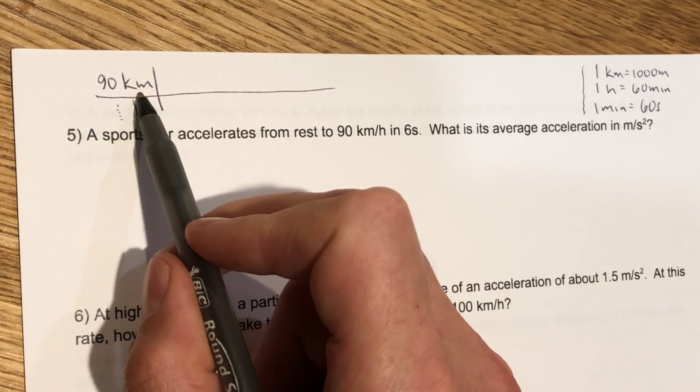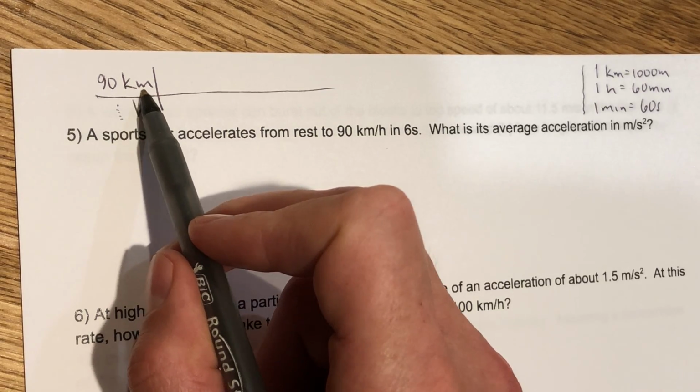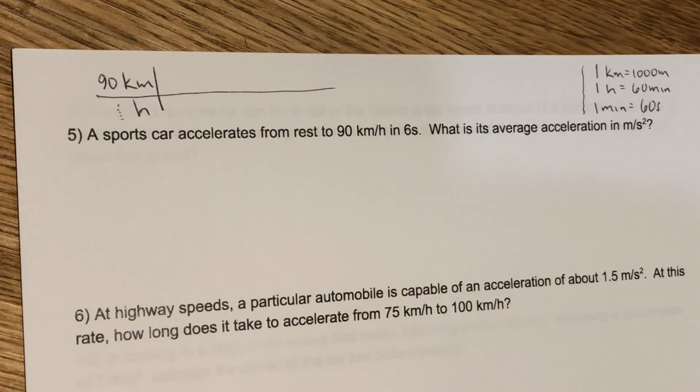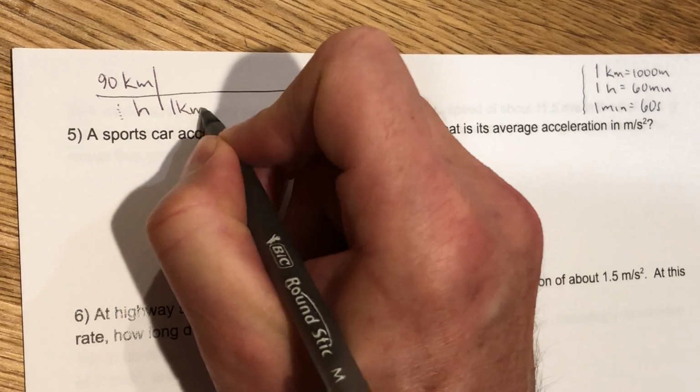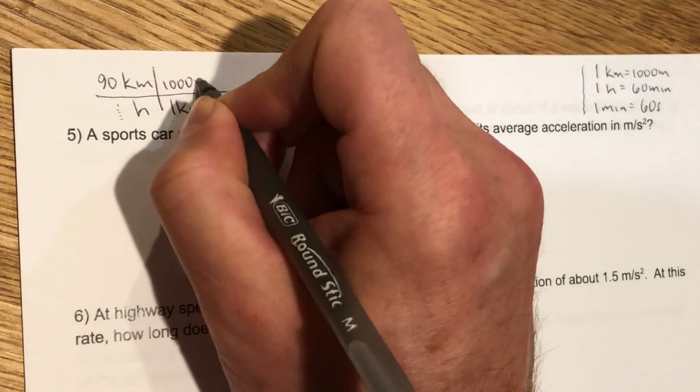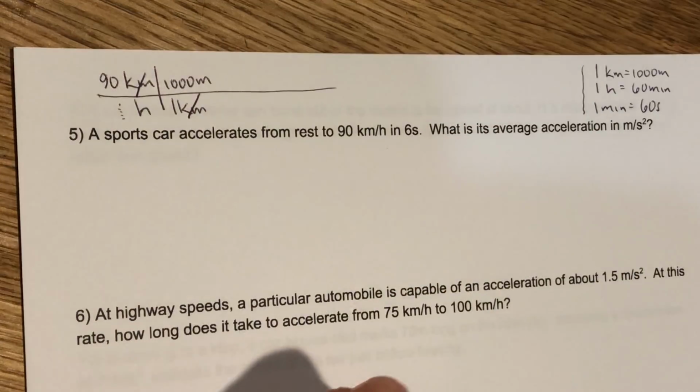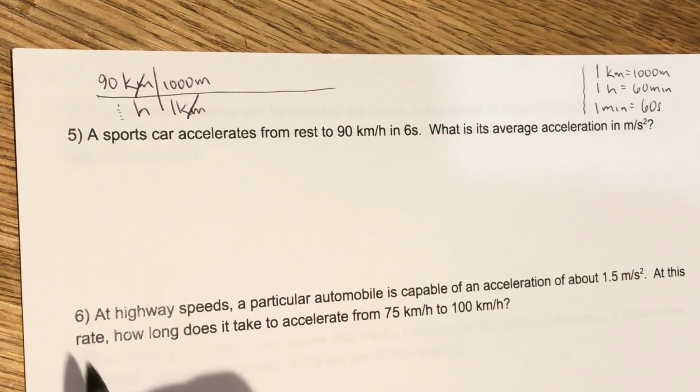So we've already got our distance or displacement expressed in kilometers in the numerator. We want to get rid of that. So to cancel it out, the next place that kilometers need to show up is in the denominator. So 1 kilometer is equivalent to 1,000 meters. That would express our velocity right now in meters per hour.